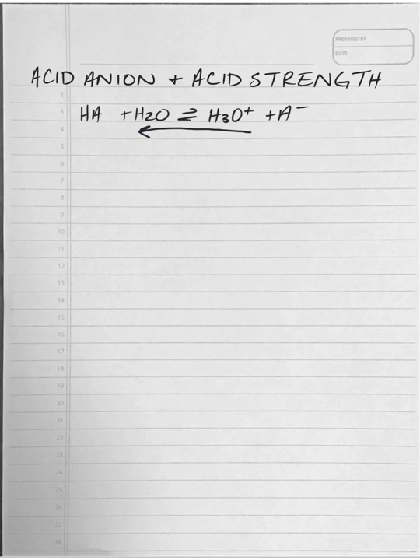So what's going to drive this reaction backwards is actually the ability of A- to act as a base. A- is the conjugate base.